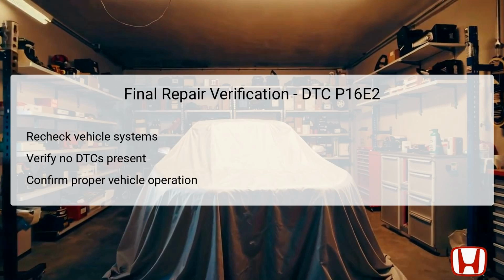After addressing the wiring or component issues depicted by DTC P16E2 through the prescribed troubleshooting steps, it is vital to perform a final repair verification. Start by thoroughly rechecking the entire vehicle systems that were involved during the troubleshooting process. This could involve reconnecting any components previously disconnected and ensuring all terminals are properly secured.